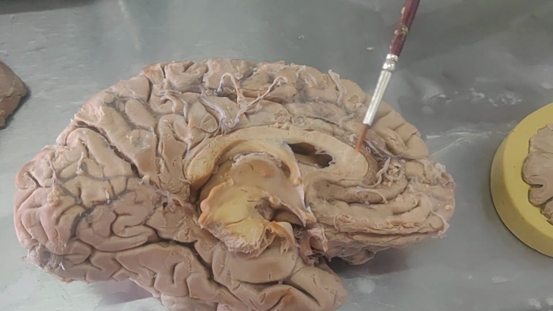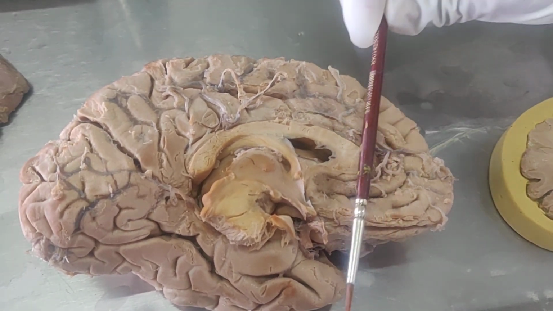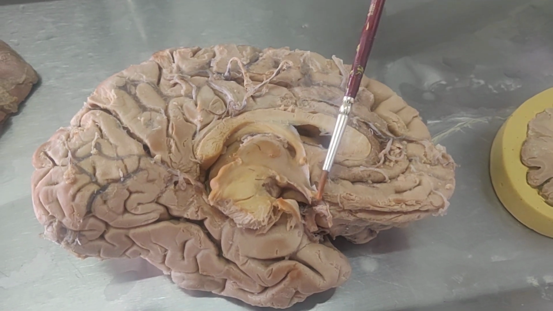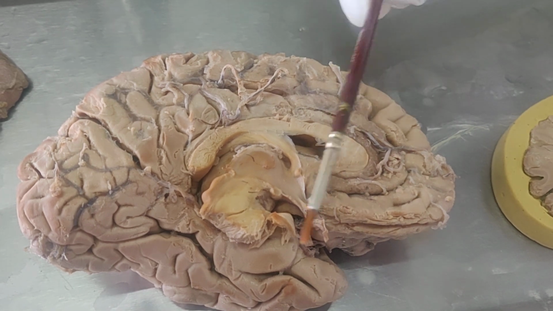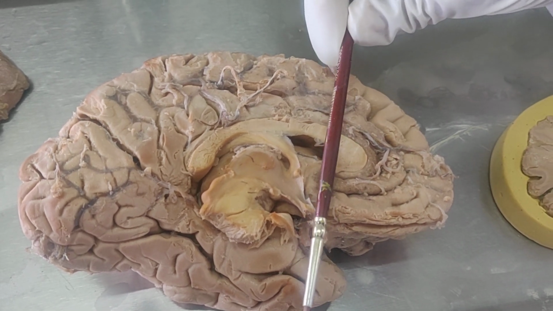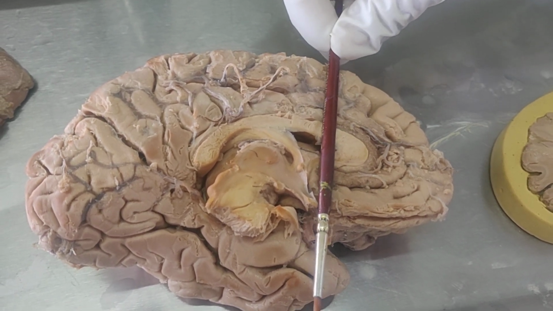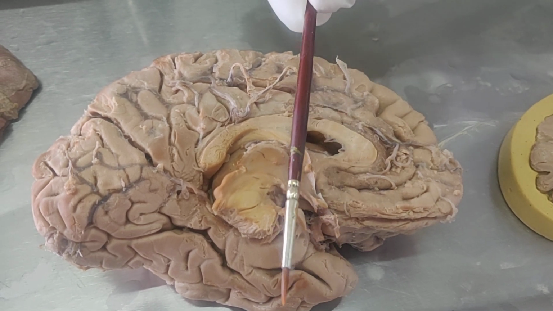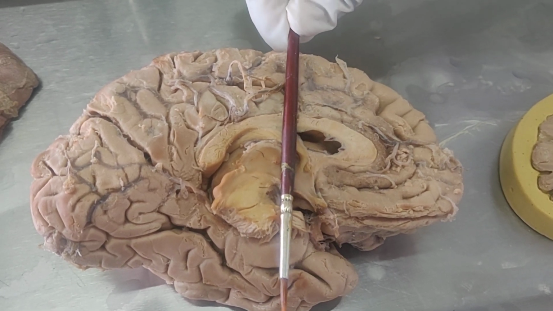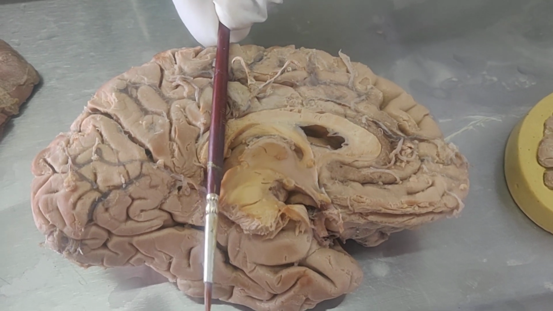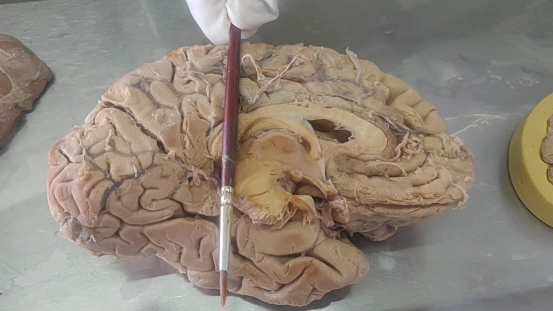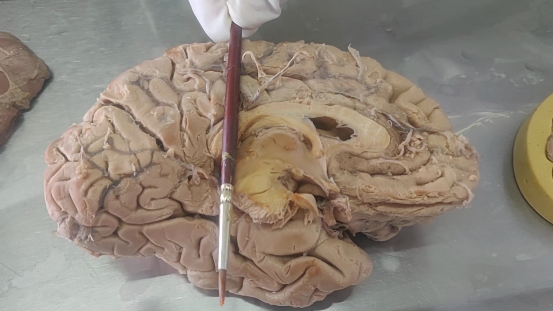One, at this genu of corpus callosum, which is just in front of this optic chiasma here. The next coronal section is taken at the level of optic chiasma. Third coronal section is at the level of mammillary body, and the last section is at the level of splenium of corpus callosum.